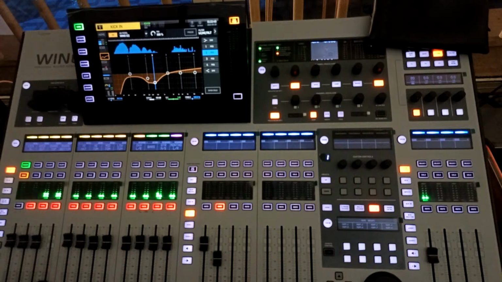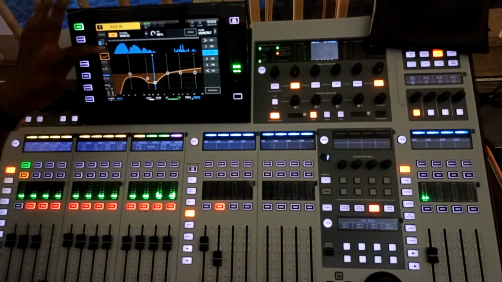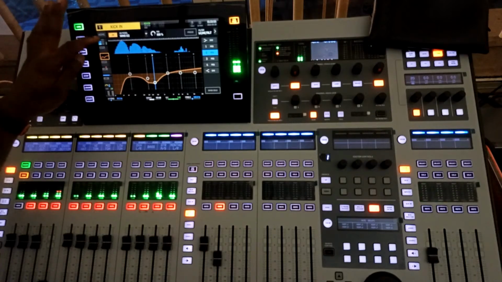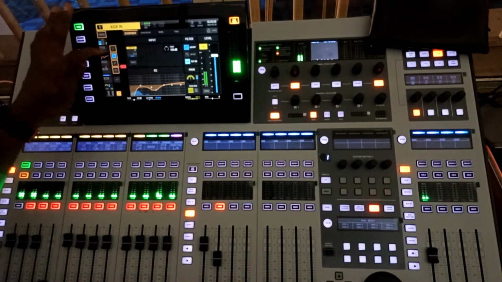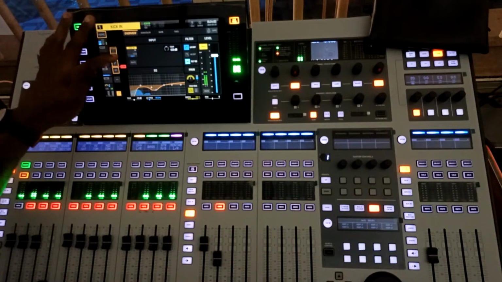Now, what I'll do next is move to my EQ and my compressor. My gate will be the last. Okay, so let's see how it sounds. Let's work around it and see how it will react: my EQ, my compressor, and gate.